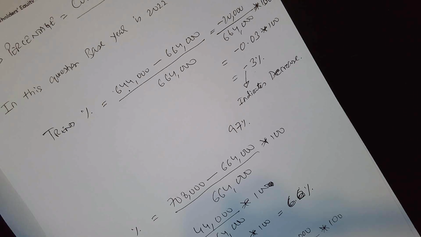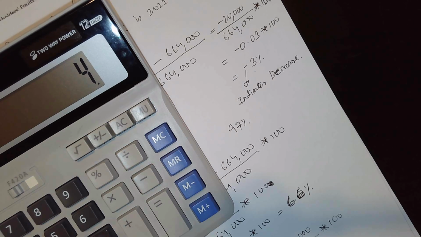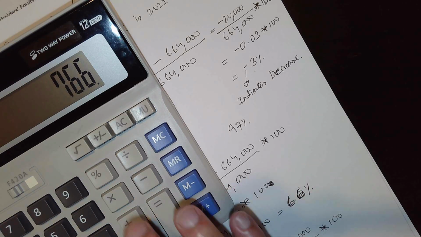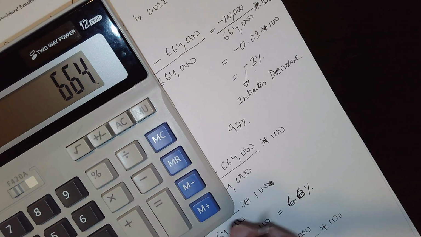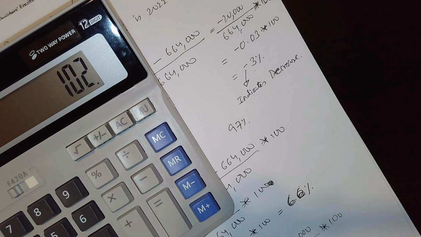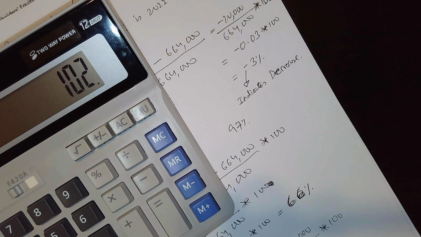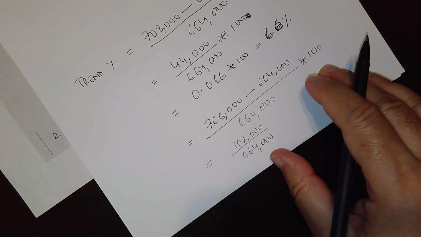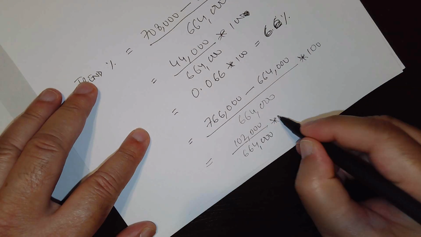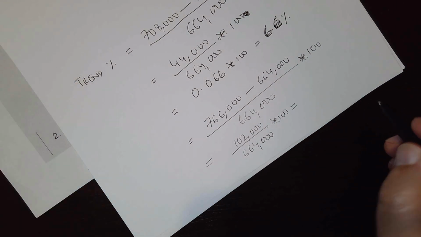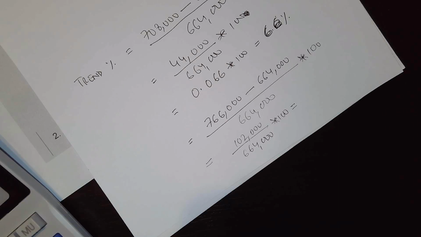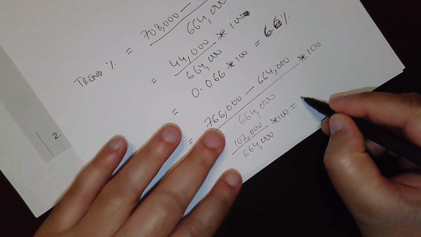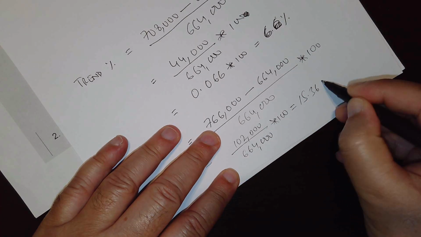So 766 minus 664 gives you 102,000, divided by 664,000, multiplied by 100. That gives you 15.36%.